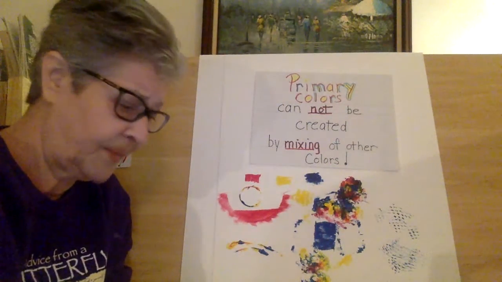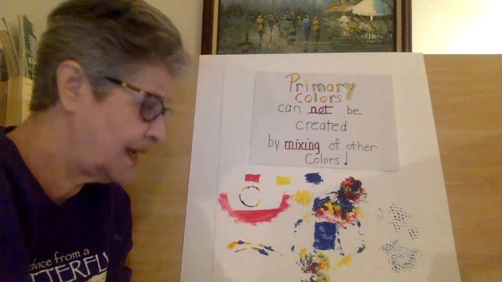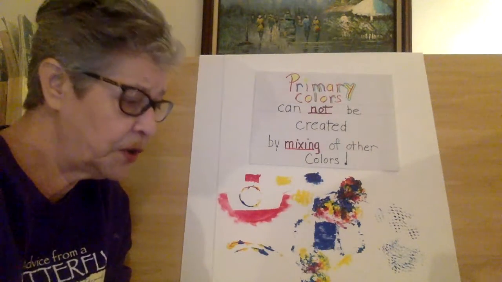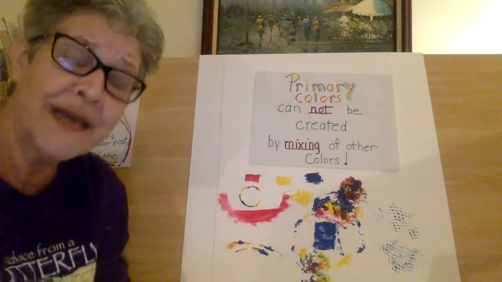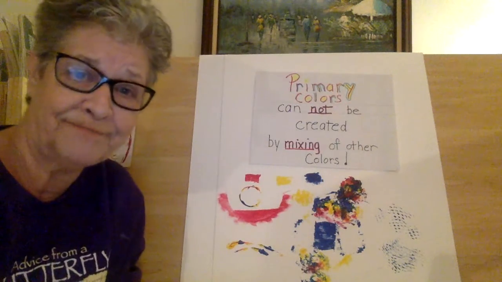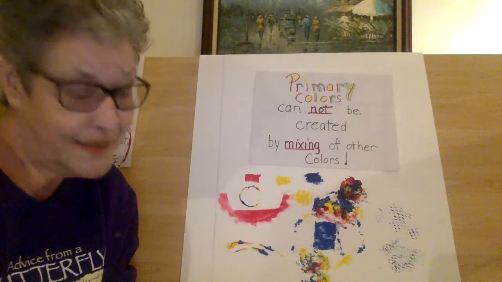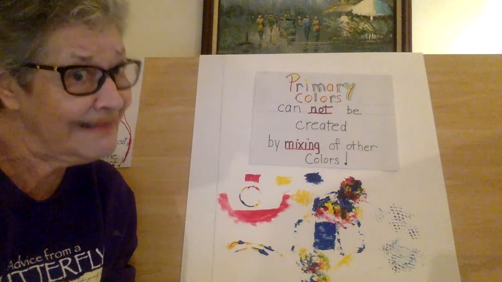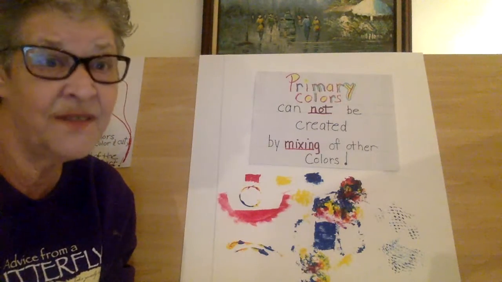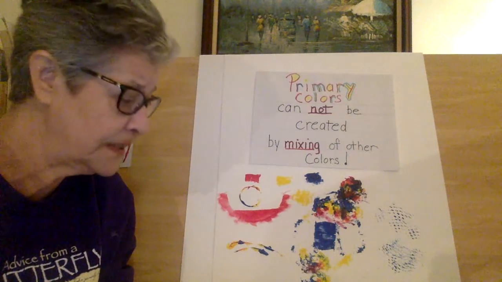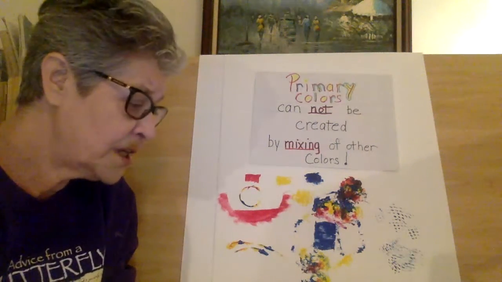So for our lesson this time, for our activity this time, I've shown you a little bit about taking care of your paintbrushes. And that's important because paintbrushes, they can be expensive if you want good tools.